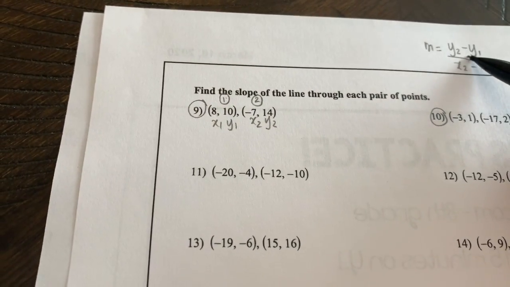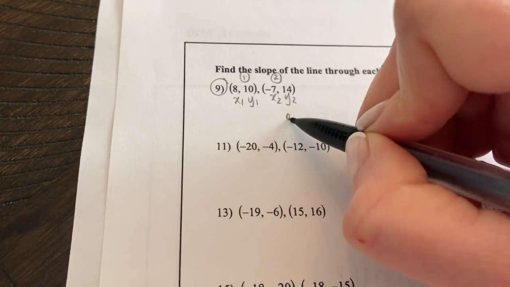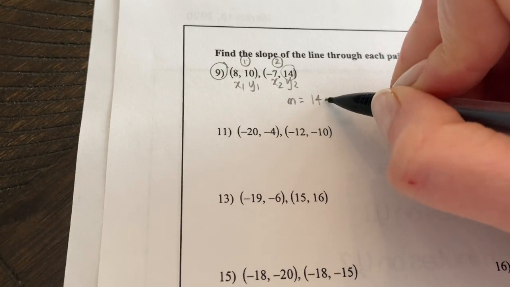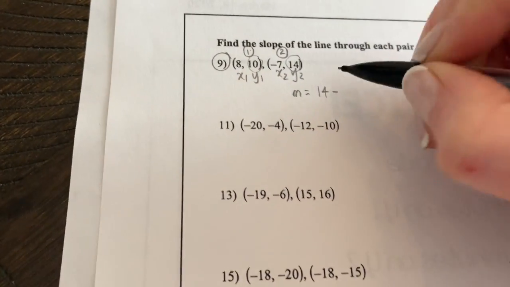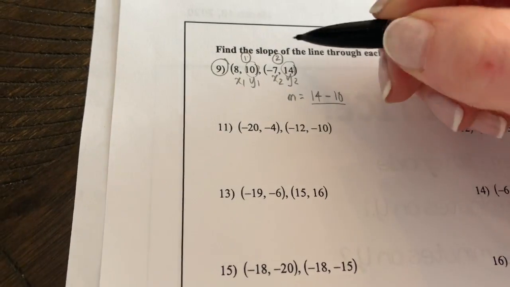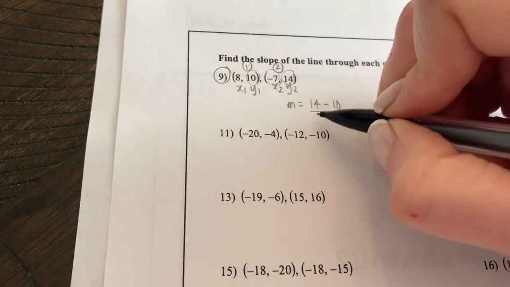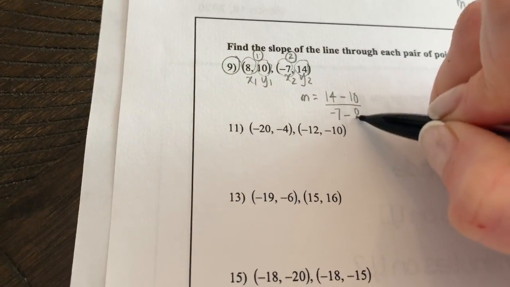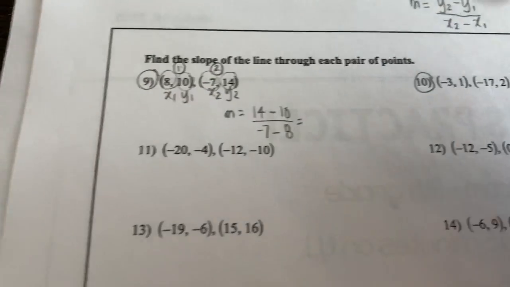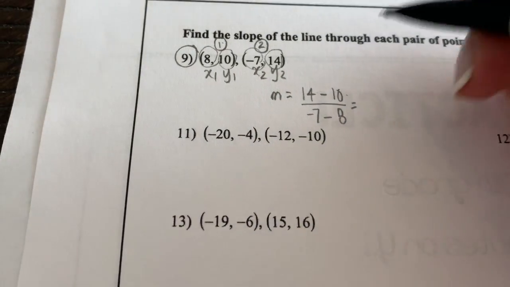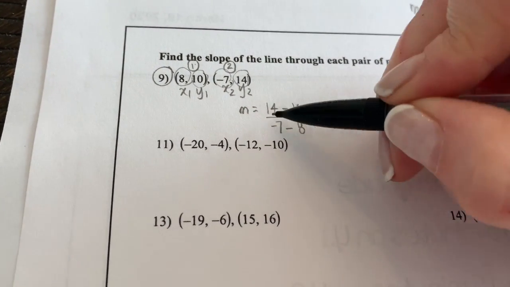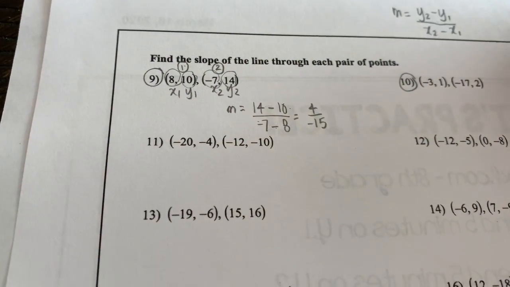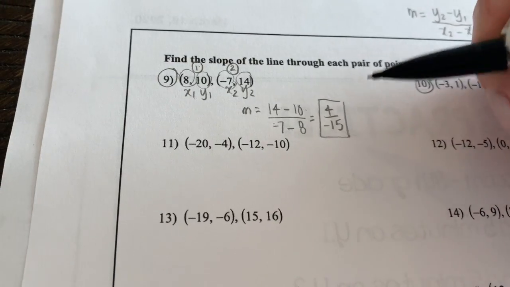So I'm going to use my formula here. The slope is going to be y2, which is 14, minus y1, which is 10, over x2, which is negative 7, minus x1, which is 8. Okay, and then I do this one by one. 14 minus 10 is 4, over negative 7 minus 8, which is negative 15. You just want to make sure that it's fully simplified.